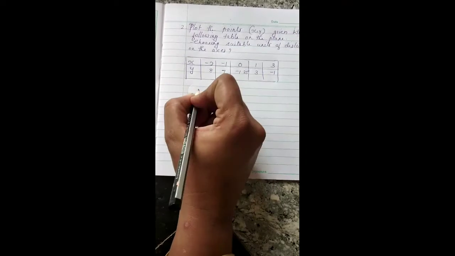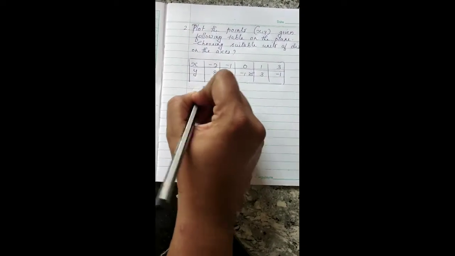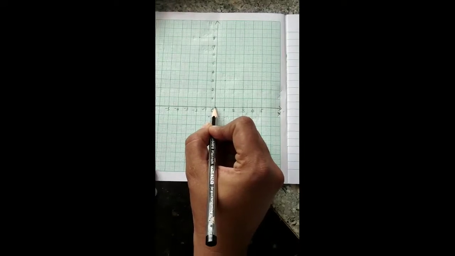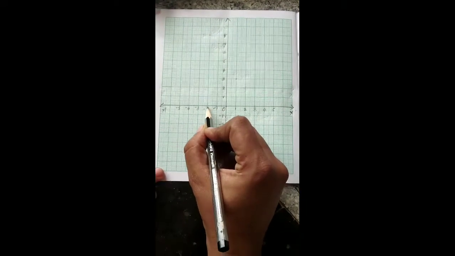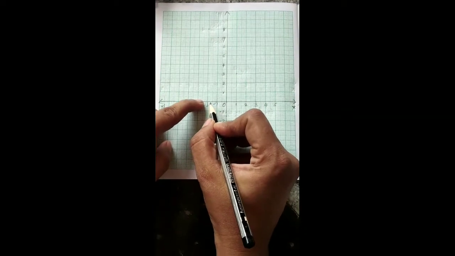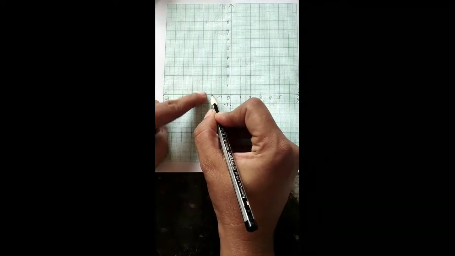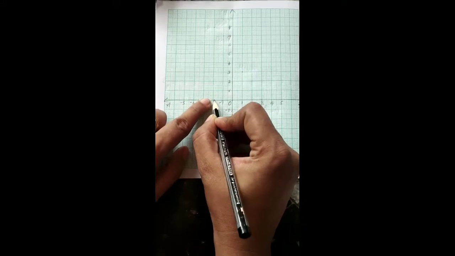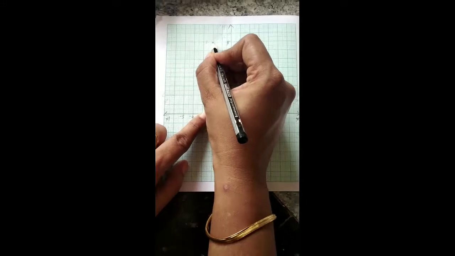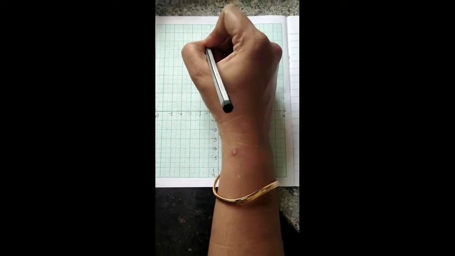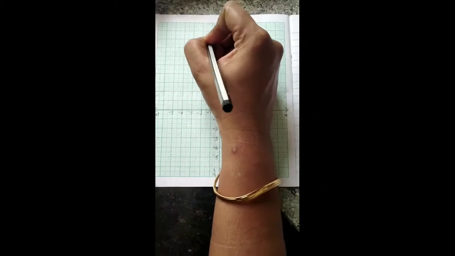Our first point is (-2, 8). Starting from 0, we move 2 units to the left. Now we have reached the x coordinate -2, and from there we move 8 units in the positive direction. Now we get the point here, and we mark it as (-2, 8).